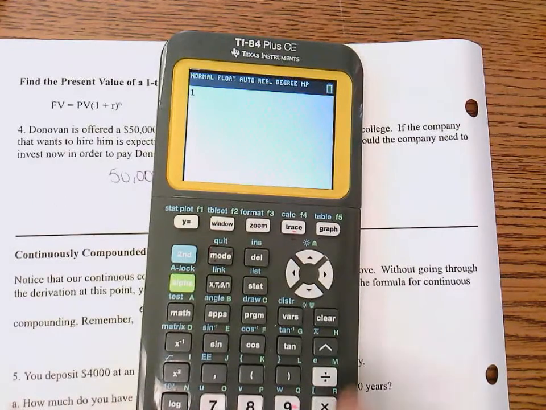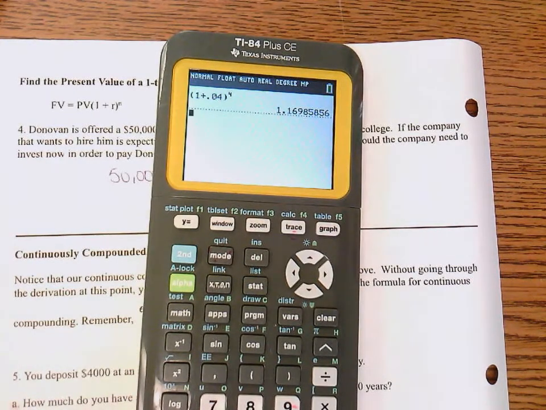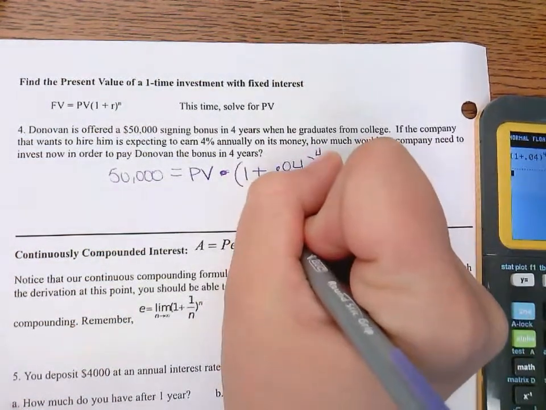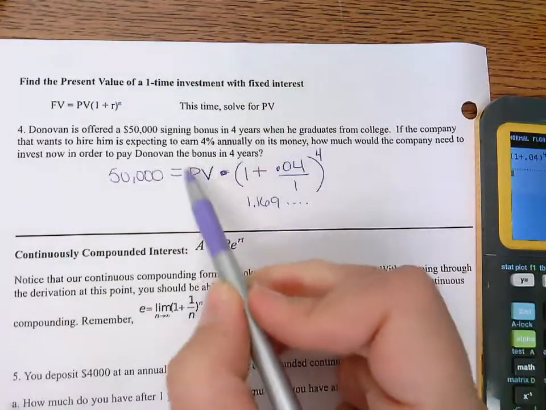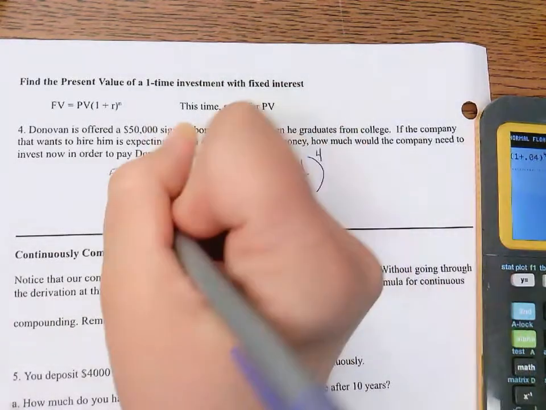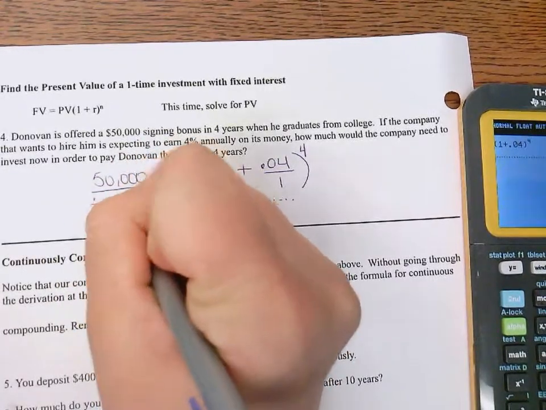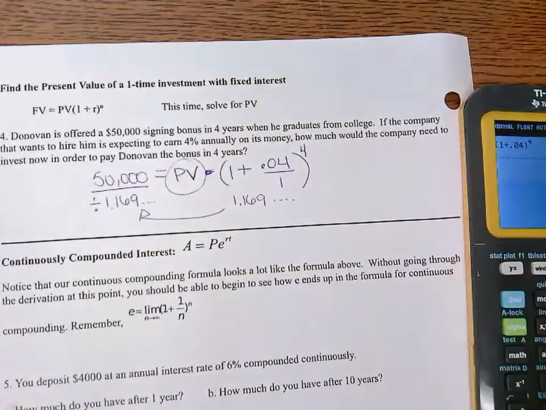1 plus 0.04 raised to the 4th power. So that's kind of a lot of decimals. So if that was the number, 1.169, I'm just going to write that. How would I solve for the present value? I would divide the other side by 1.169, right, to get it to the other side. Wouldn't that get present value by itself?